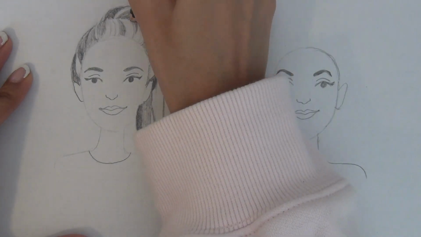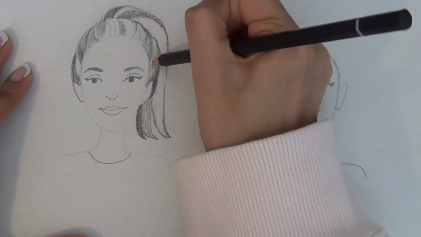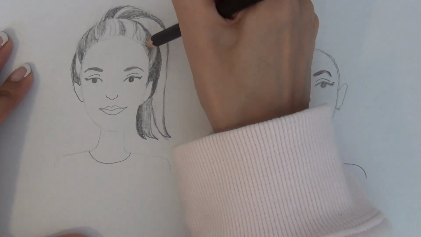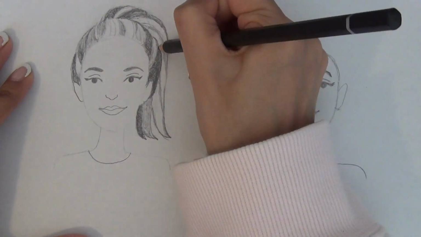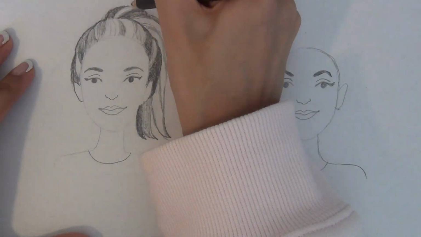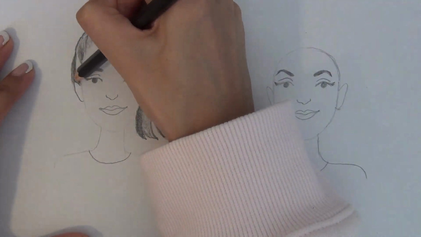Another way to think of it is, imagine that elastic, and then think of all the strands radiating from that elastic. It will radiate outwards, kind of like the sun, and all the hair strands will curve towards the hairline.